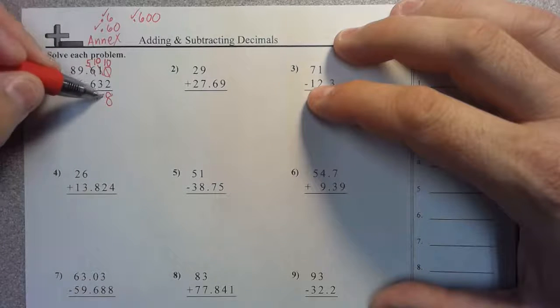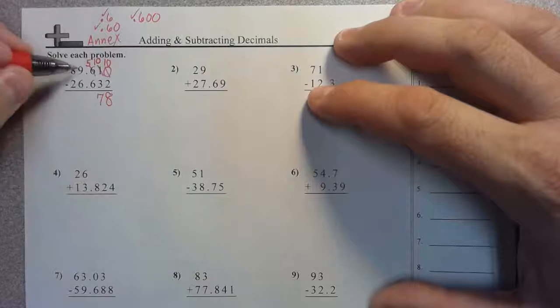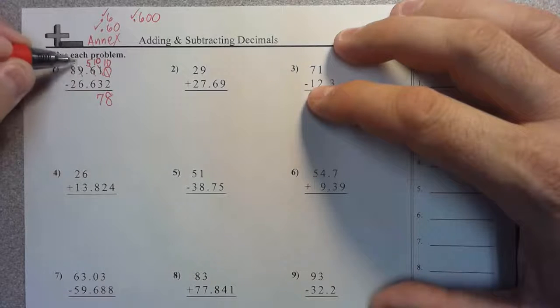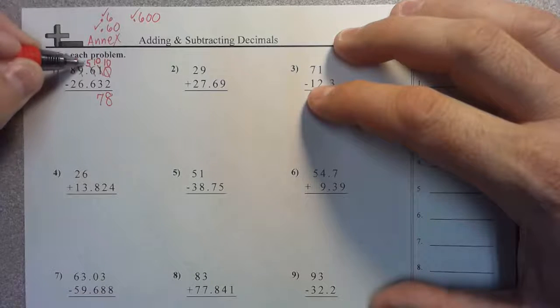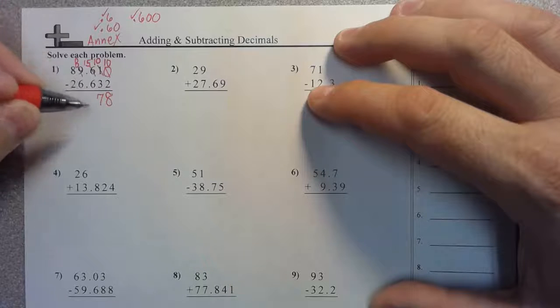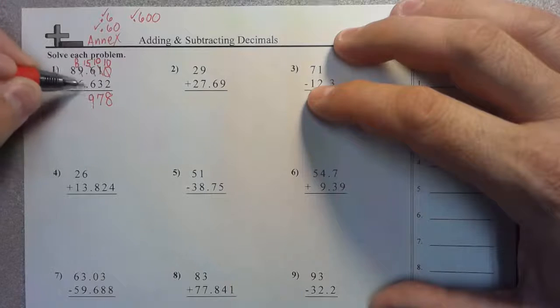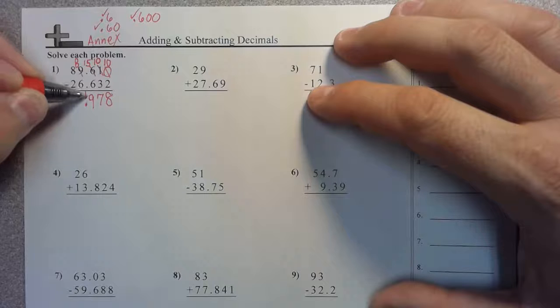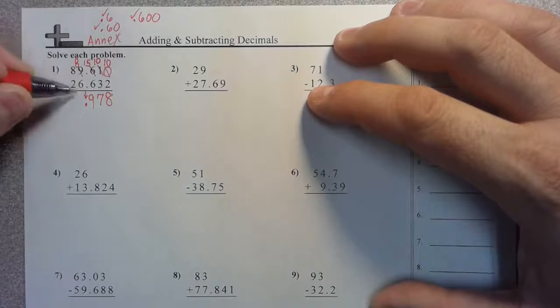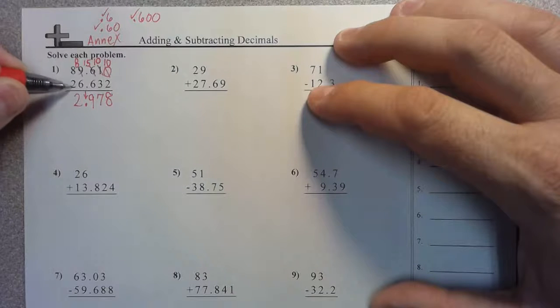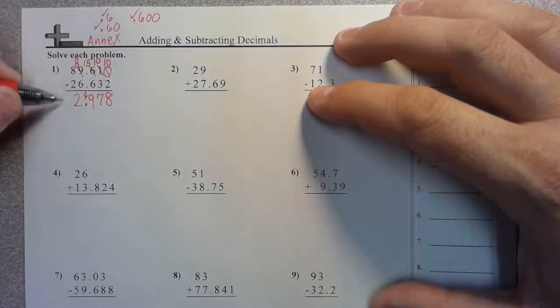So this is going to be 7. Can we do 5 minus 6? No. We borrow from this, makes us a what? 8. We take that 1 and put it over here. What's 9? 9. We drop down our decimal point straight down. What's 8 minus 6? 2, and then this is 6.